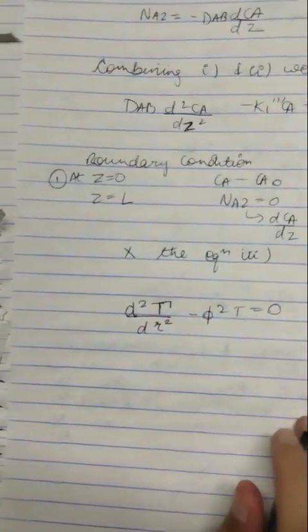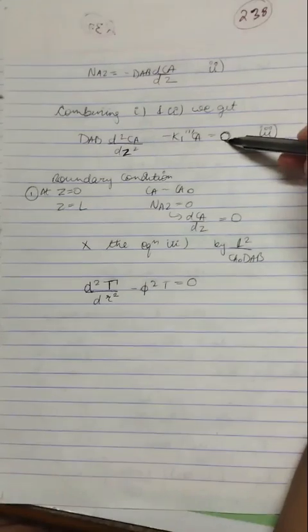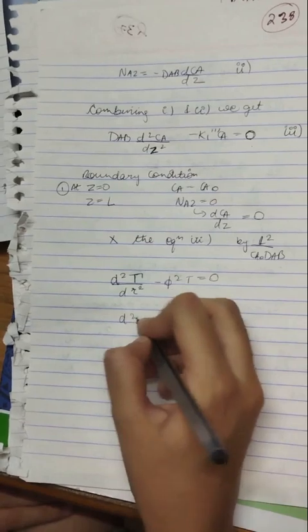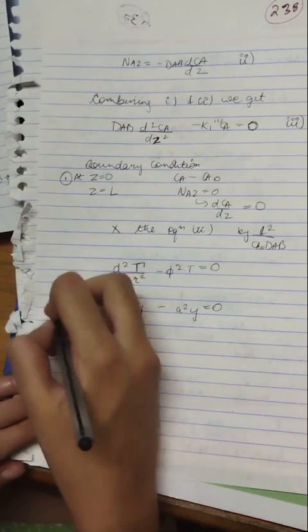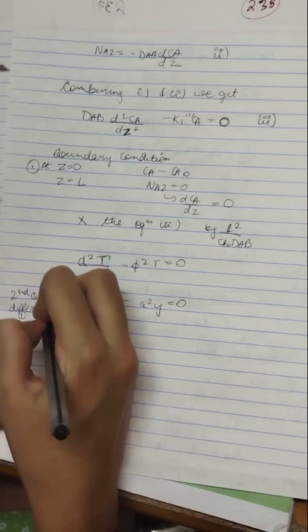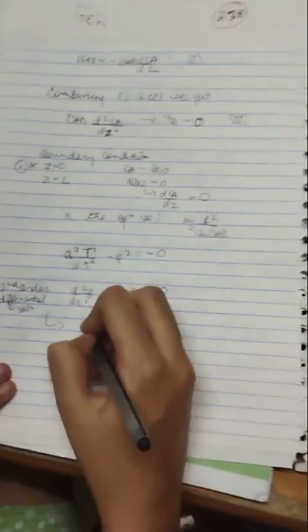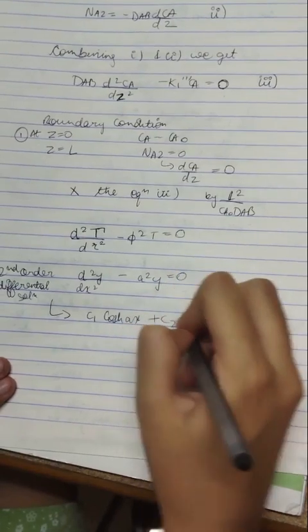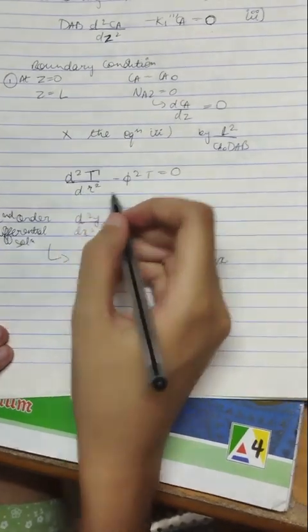This is basically a second order differential equation. So to get the solution for a second order differential equation, we need to make it of the form d square y by dx square minus a square y is equals to 0. For the solution of this, we already know from mathematics that the solution to this equation would be c1 cosh ax plus c2 sinh ax. So we are taking this eta.